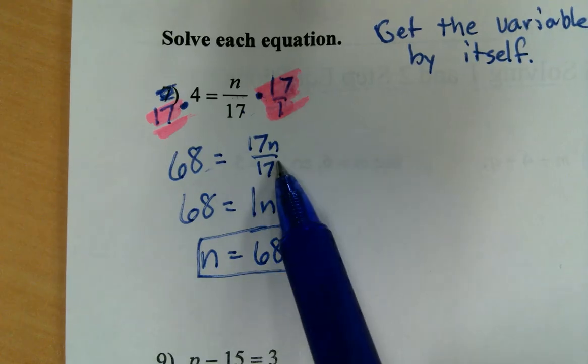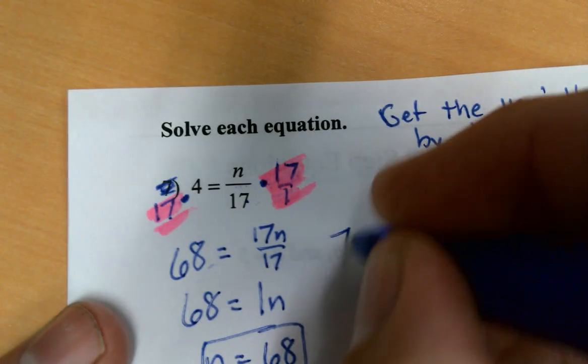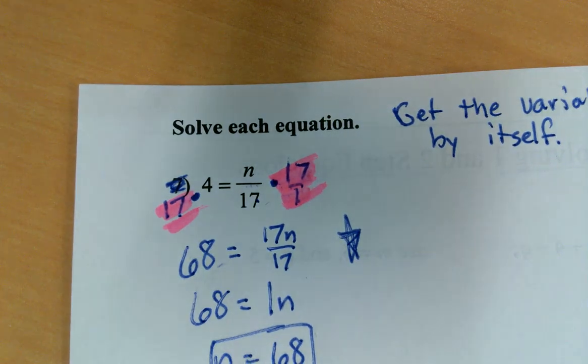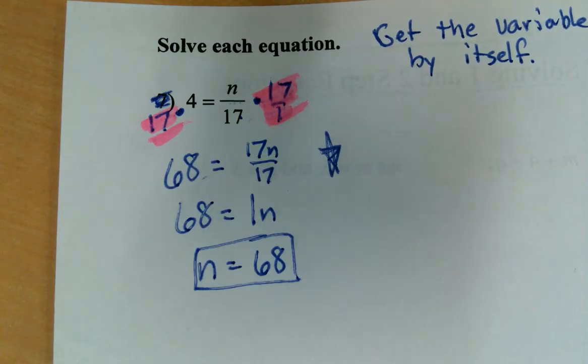Okay, so beware of this. A lot of you guys are making a mistake right here. You may even want to put a star next to this so that it reminds you that you need to pay attention to that.